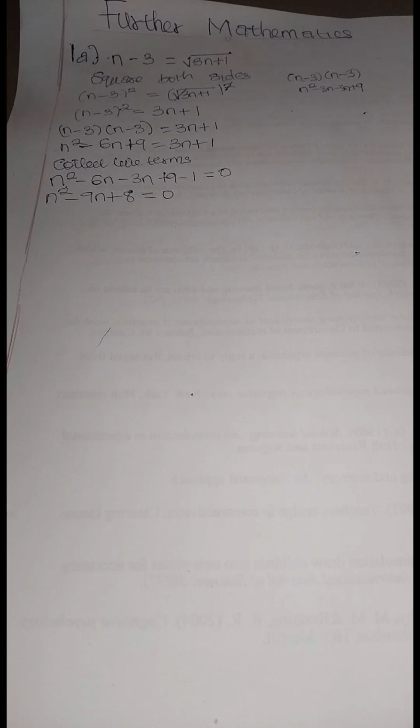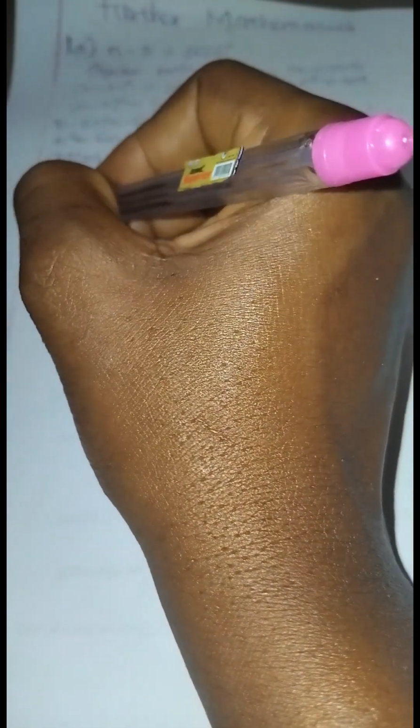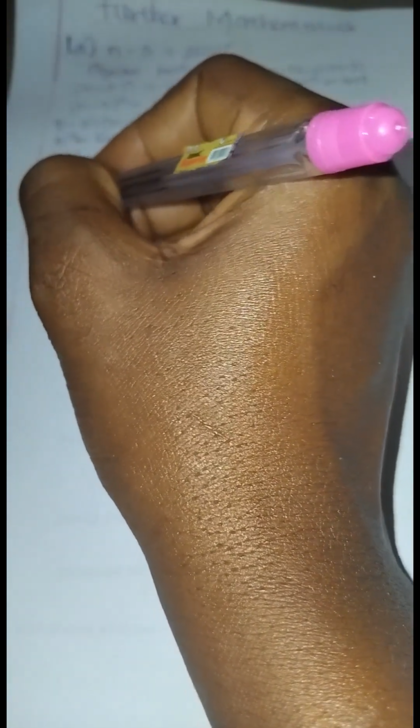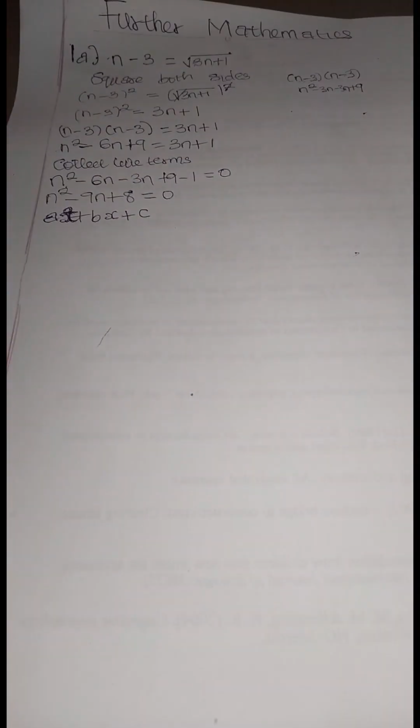So what do we do next? Next thing we do here is to find the values of n. Now this is looking like a quadratic equation, and we all know that the general form of a quadratic equation is ax squared plus bx plus c. Now over here, comparing it to this equation, our a is 1, our b is minus 9, and our c is equal to 8.